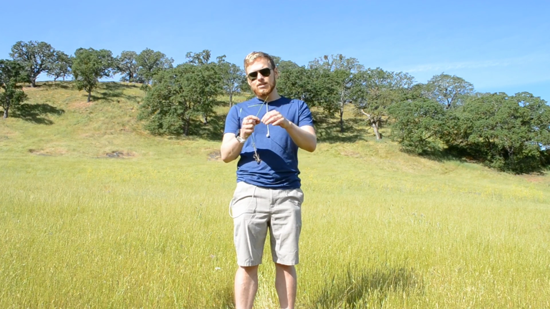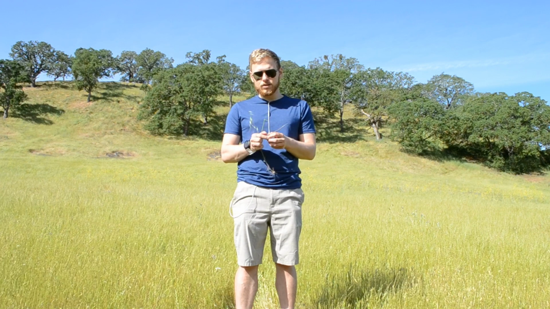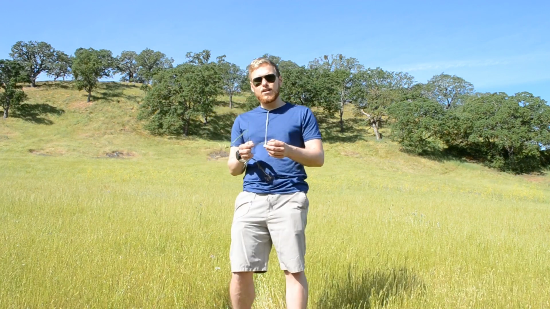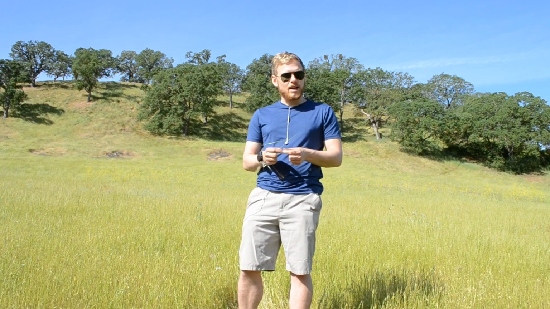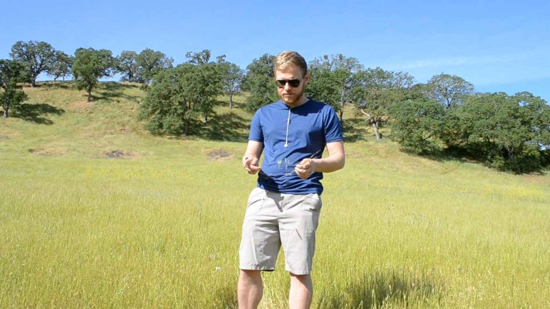We always say blades of grass, and that's because leaves of grass look like blades. We can also tell because it has parallel venation. That means the veins inside the leaf run parallel to each other in the same direction from the stem out to the outside of the leaf.